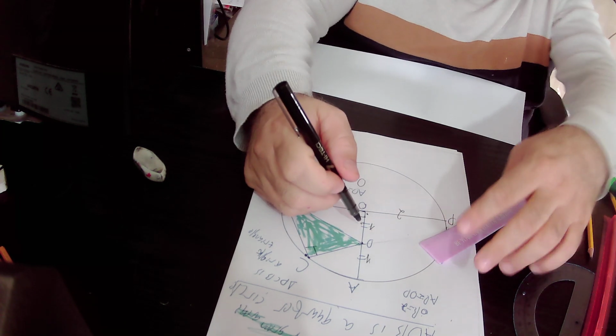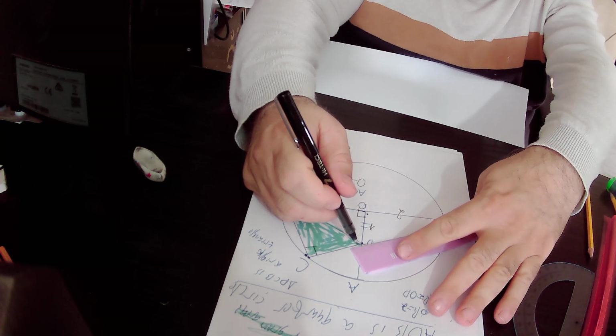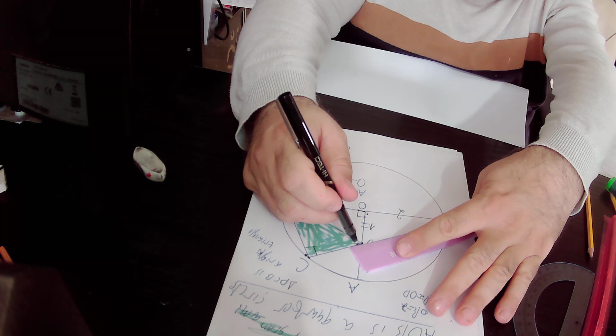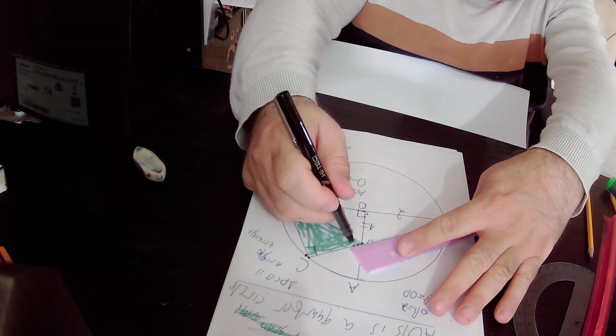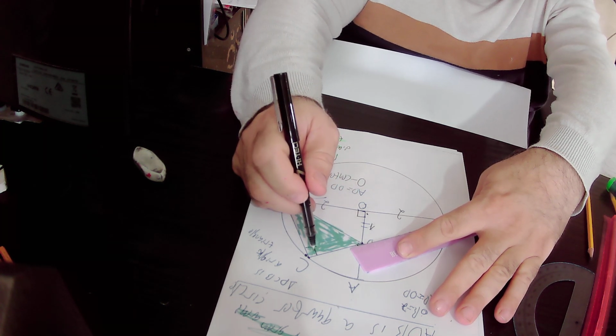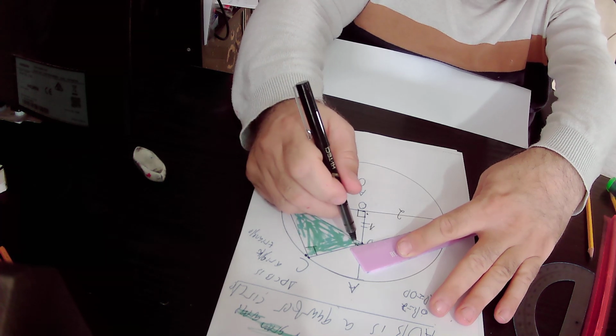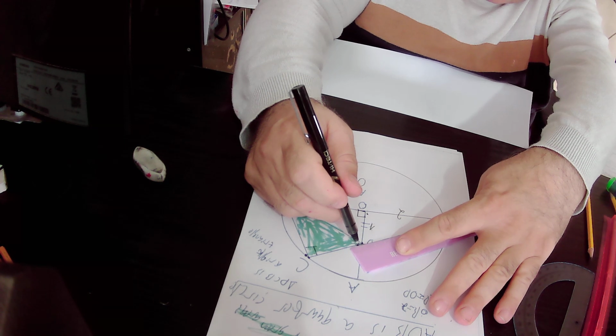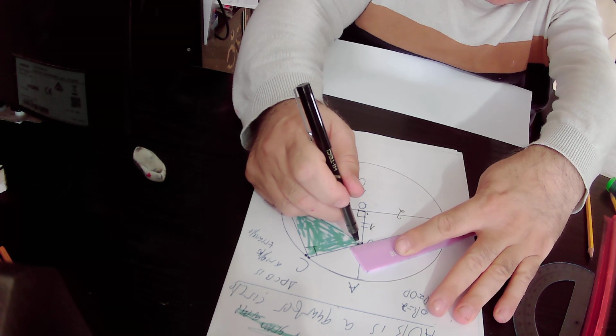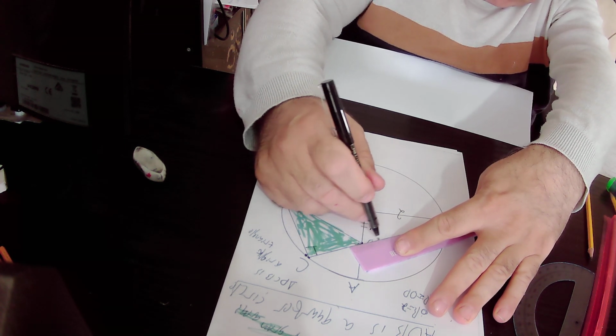So here, that is to say, when we extend side DC by a straight line, it must touch the circle at point P. Why?